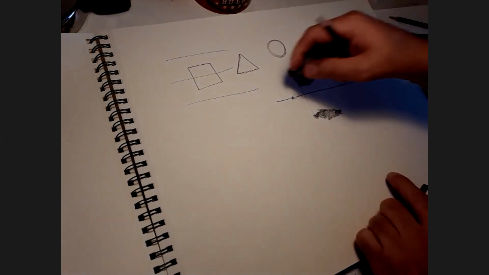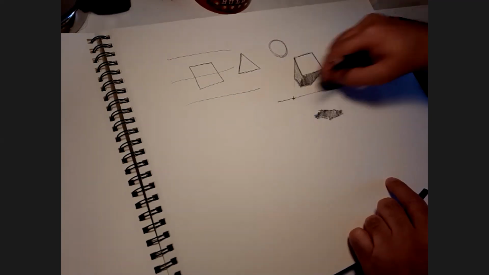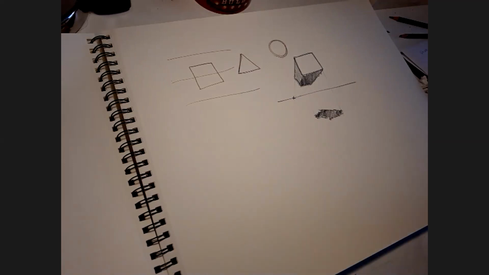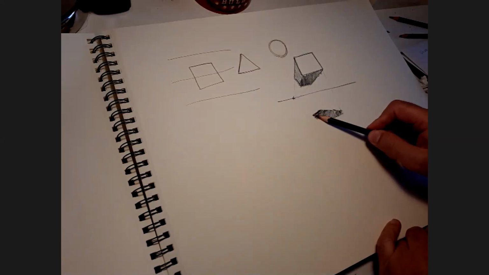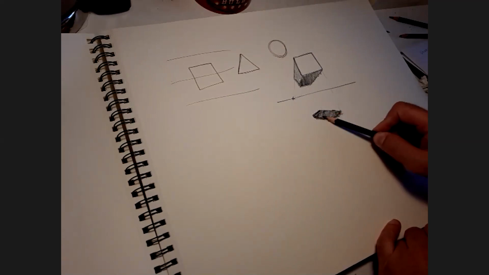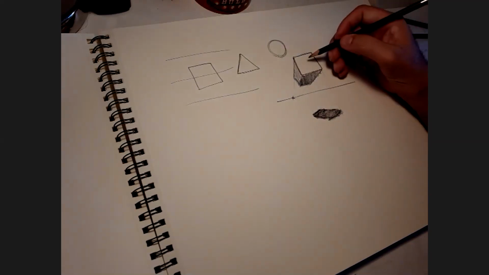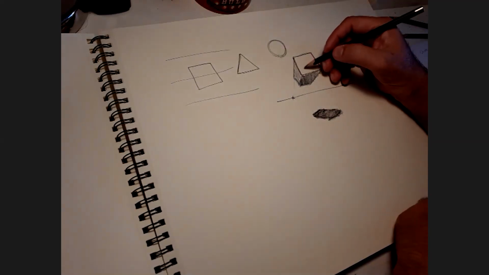And then get rid of these extra lines. Yeah, looks like I have a hovering box in mid-air. I can always add or remove things.